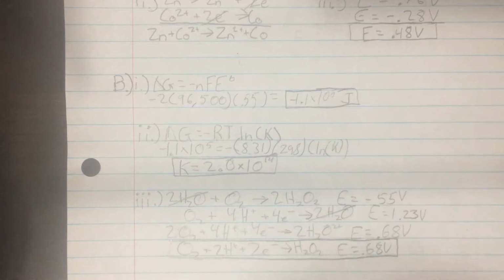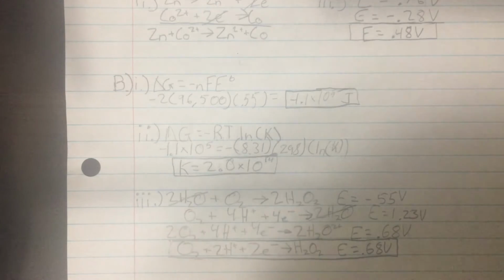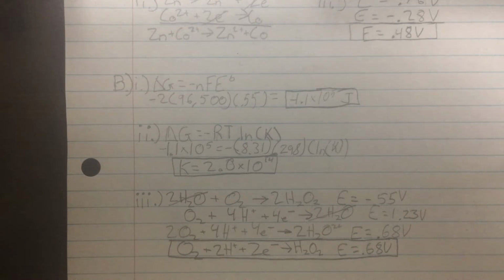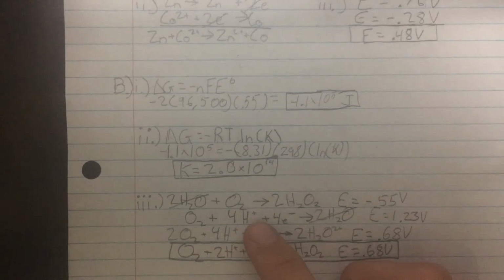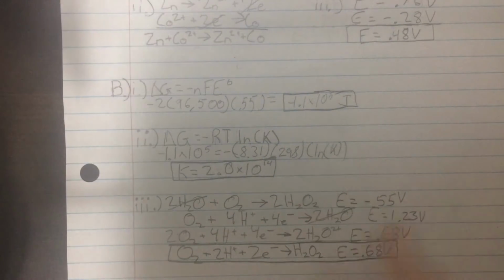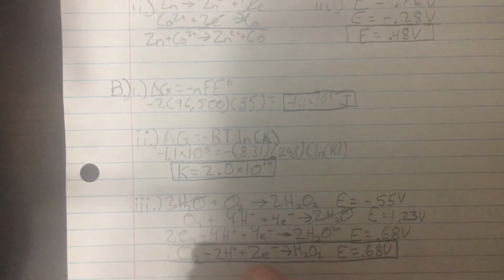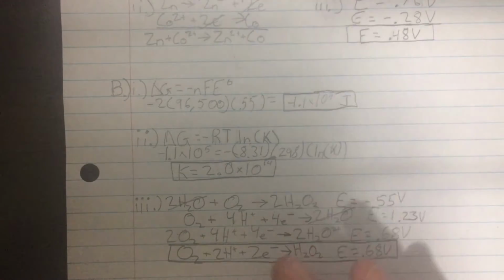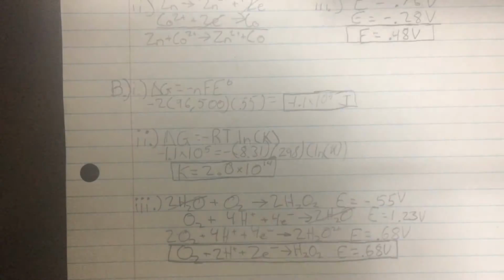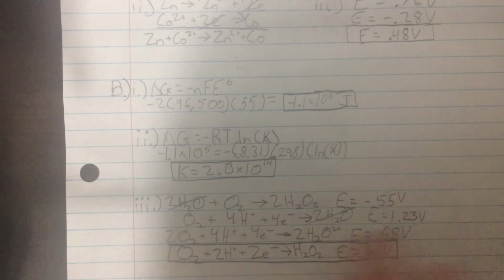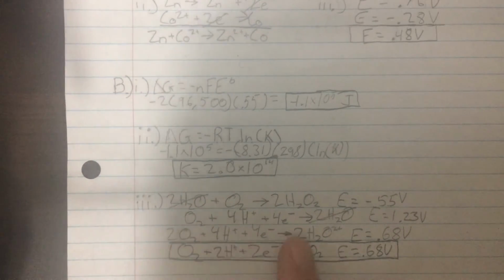So we're going to combine the two equations that are given to us, and we have to flip. No, scratch that. We have these equations. The electrons are on opposite sides, so we cancel out the electrons, and that gives us this equation right here.